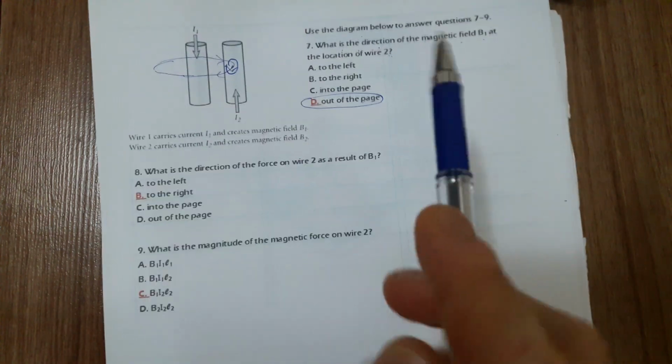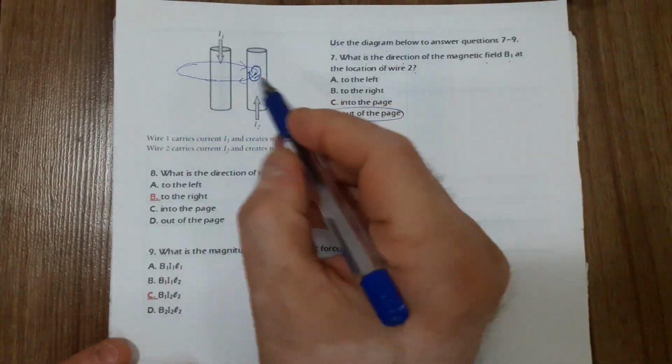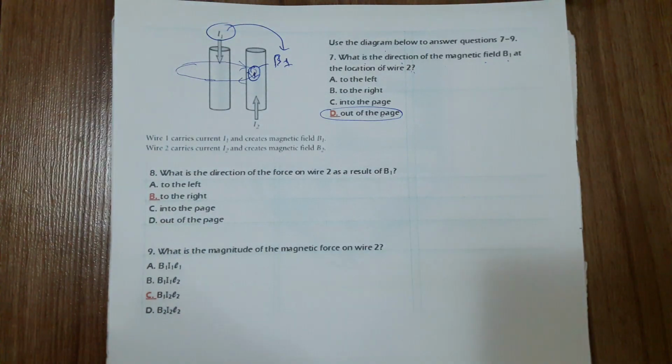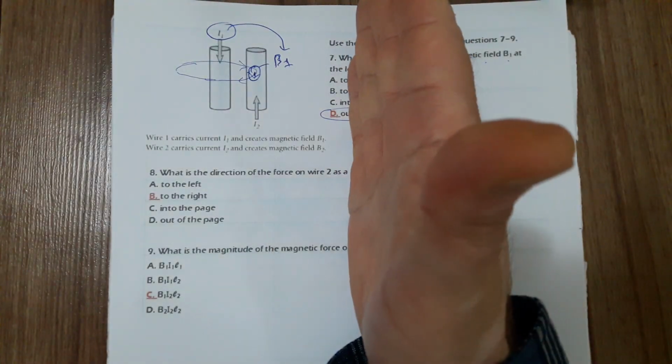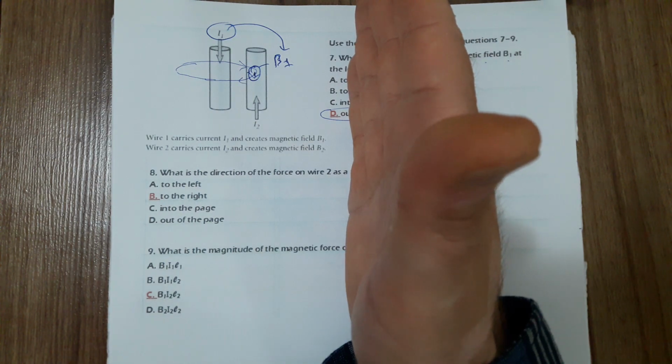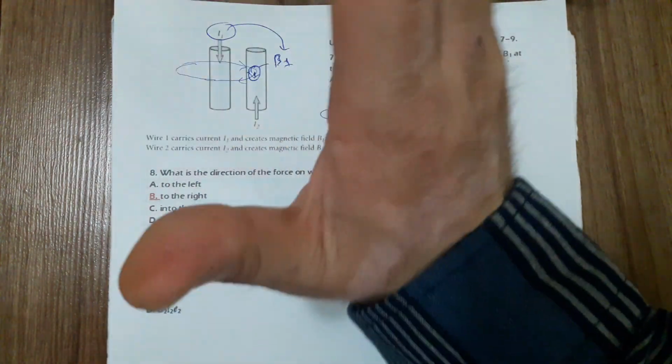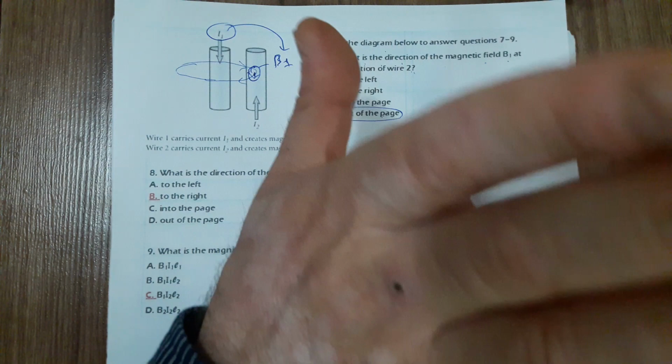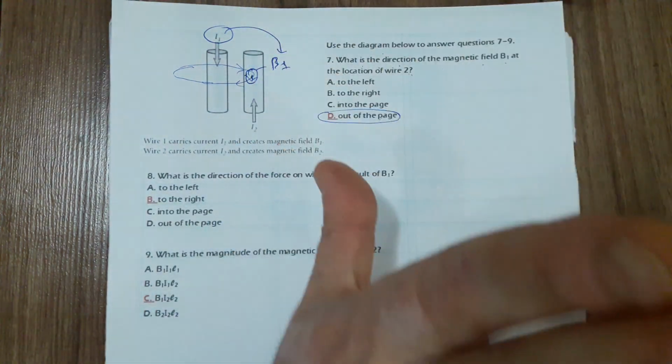What is the direction of the force on wire 2 as a result of B1? So this B1, because of I1, applies a force on wire 2. Again, we will use the right-hand rule for magnetic force acting on a wire. Magnetic field is out of the page, it's going to be up to the sky. Electric current I2 is up to the plane of the page.